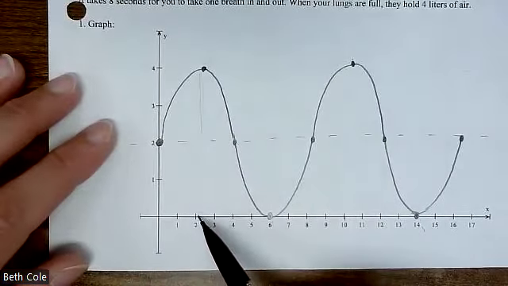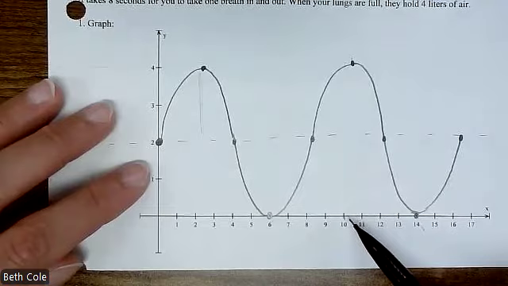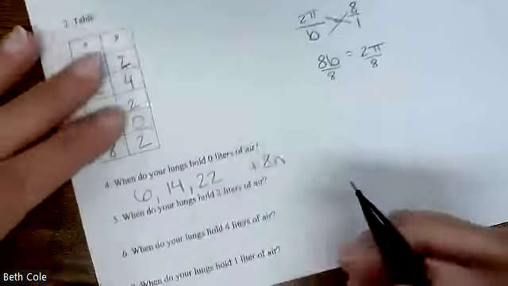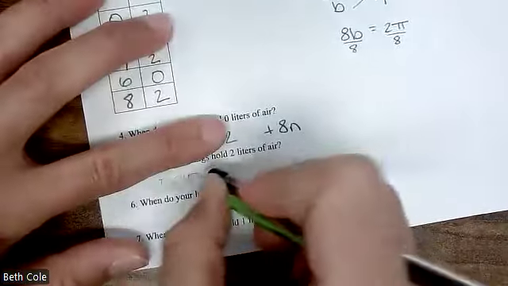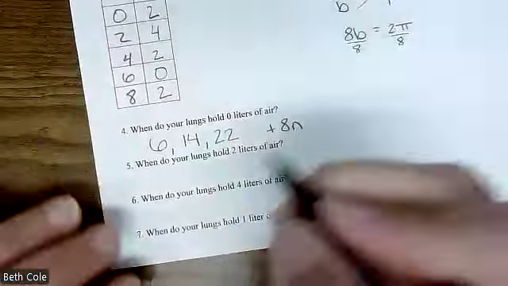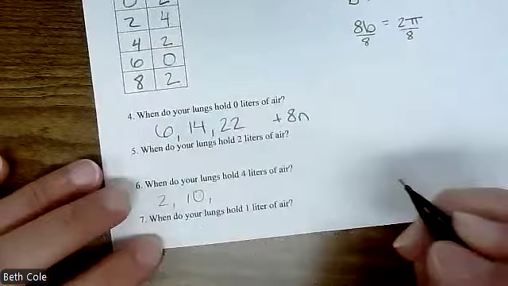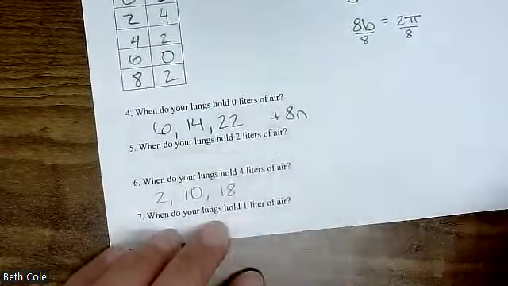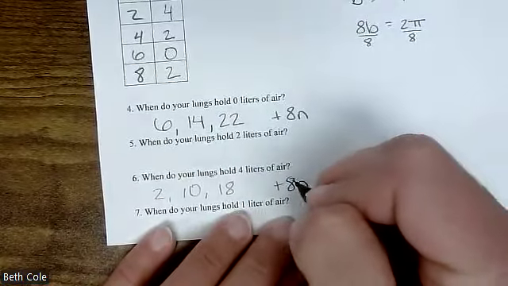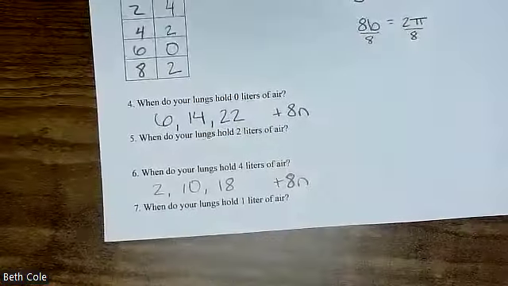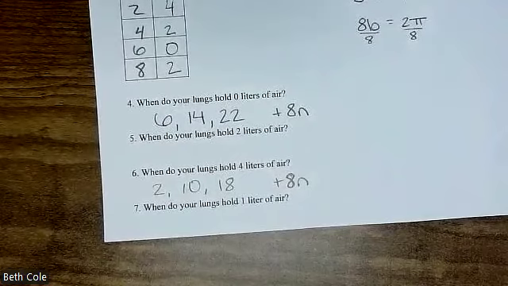How many seconds? 2 and then 10. So 2 and then 10. And then the next one, oh, I wrote it in the wrong one. Sorry, I wanted to skip one. You'll see why in a second. 2 and then 10. And then the next one would be 18 and on and on and on. And again, you would keep adding 8 seconds each time. Forever and ever and ever.